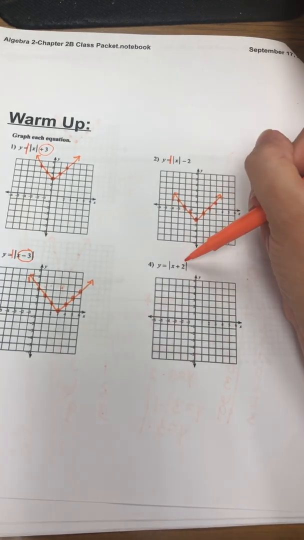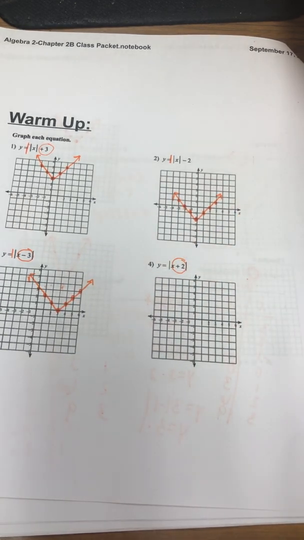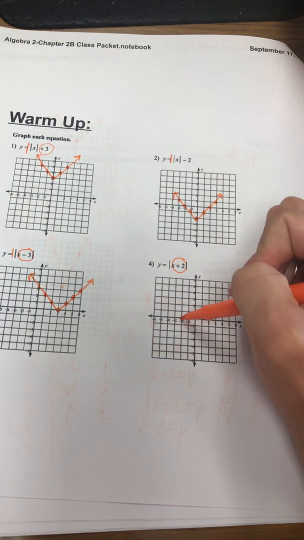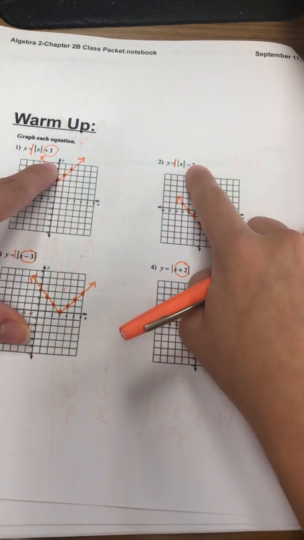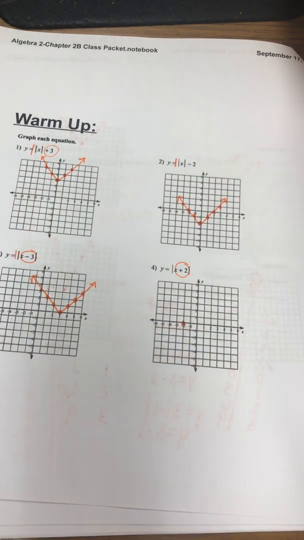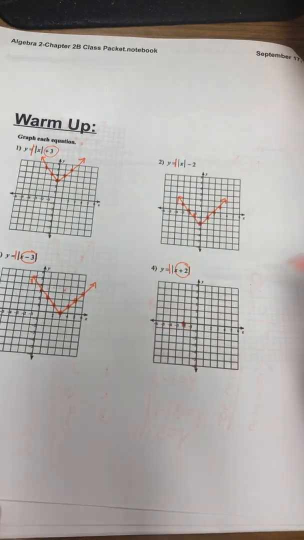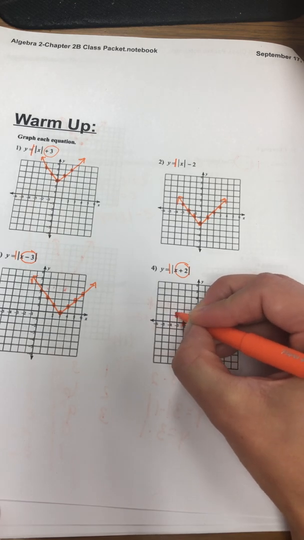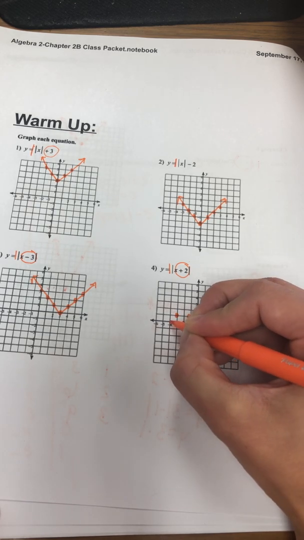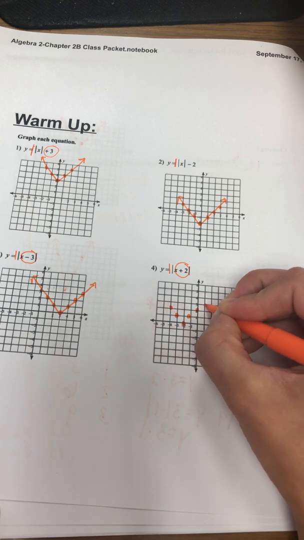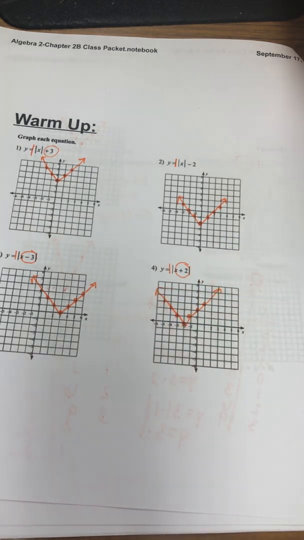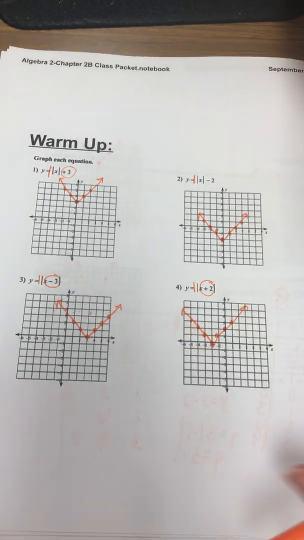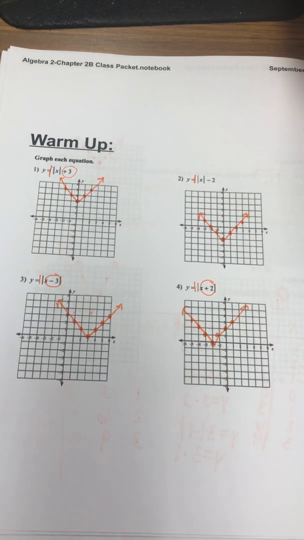And then the next one, I got a +2 this time inside my absolute value sign. Inside means you're gonna shift right or left. It's positive, which means I gotta do the opposite, so -2. So when it's inside, you do the opposite. If it's outside, you don't do the opposite, you go down or up based on if it's positive or negative. And since my first number is +1 again, I can go over 1, up 1 on both sides, over 2, up 2 on both sides, and then over 3, up 3 on both sides. So feel free to pause the video, finish graphing your absolute value equations.